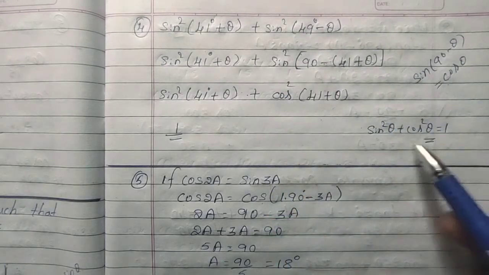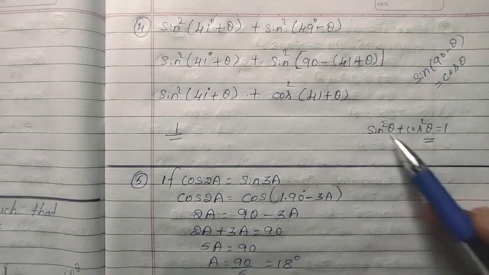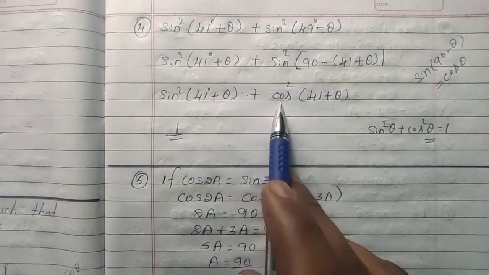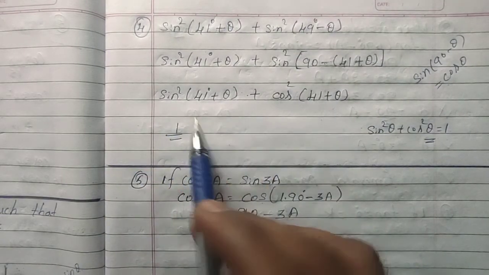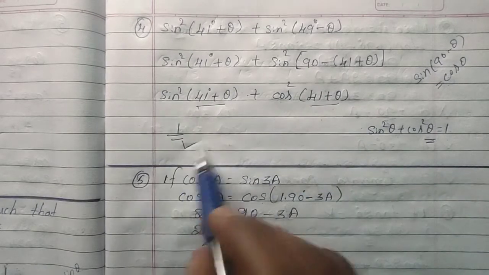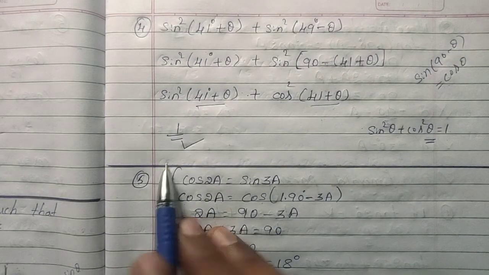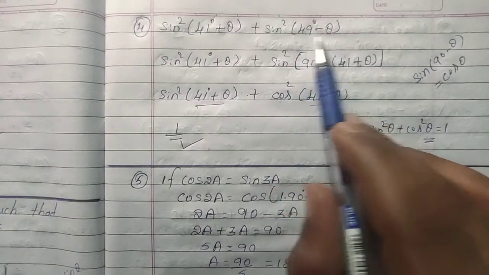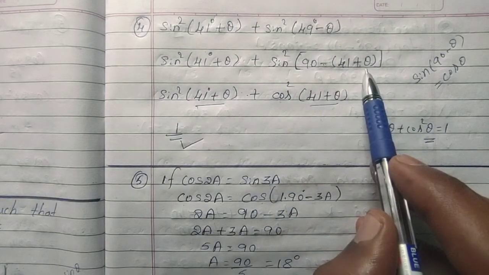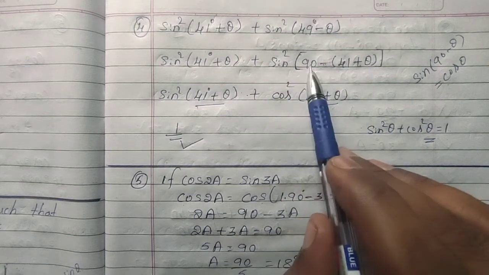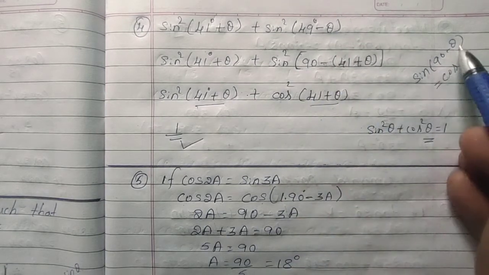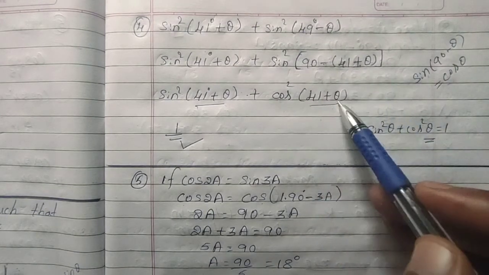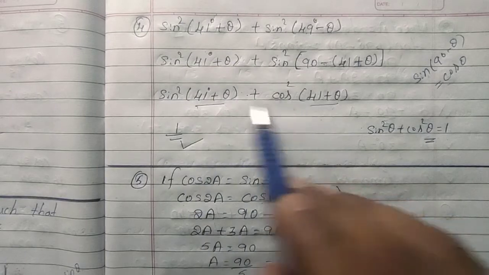Therefore, sine 90 minus theta is cos theta, that is cos of 41 plus theta, this square as it is. Last year we learnt one identity: sine square theta plus cos square theta is what? 1. Here sine square theta is this, plus cos square theta is this. Both thetas are the same, then the answer is 1. Sine square plus cos square, thetas are same.